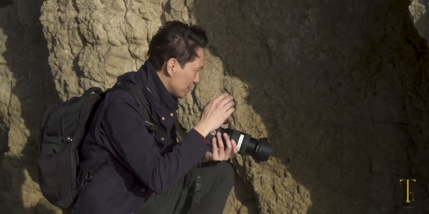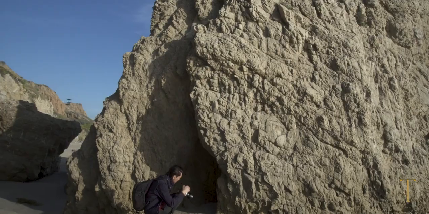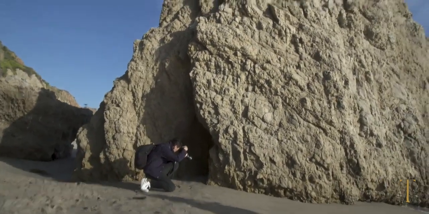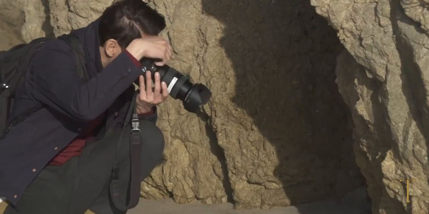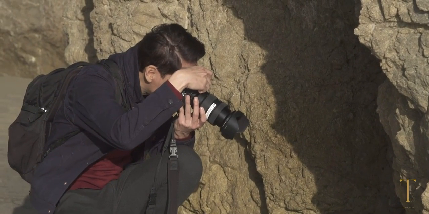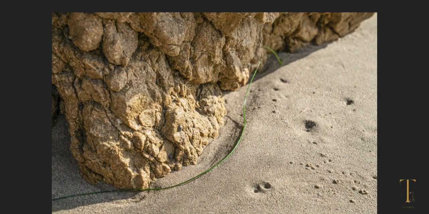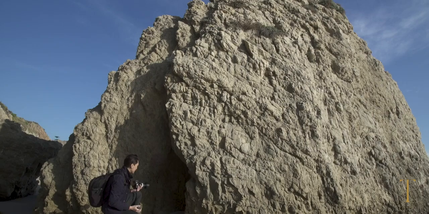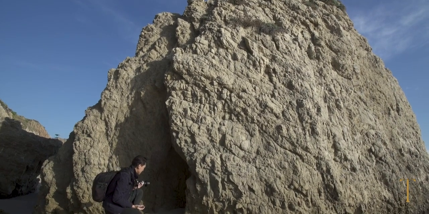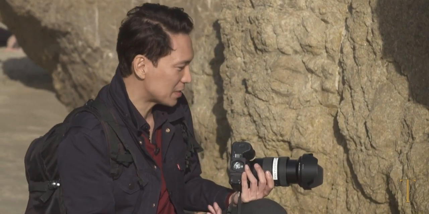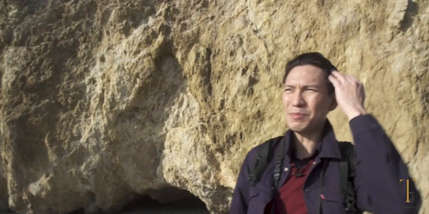Right here, I just noticed a strand of seaweed that just washed up from the ocean. And I feel that that's almost like a nice punctuation for this image. So I'm getting really close to it and capturing that strand as if it is an element in my photograph. So noticing these things that just happen to be maybe an accident, but with closer inspection, they become something really beautiful.